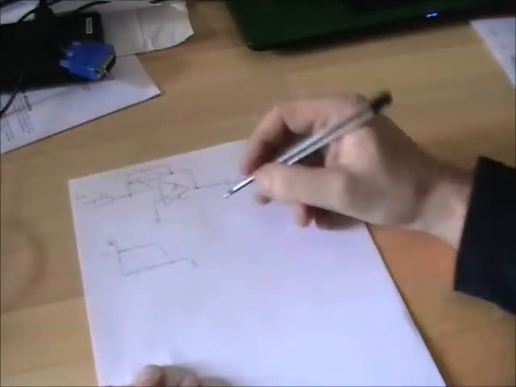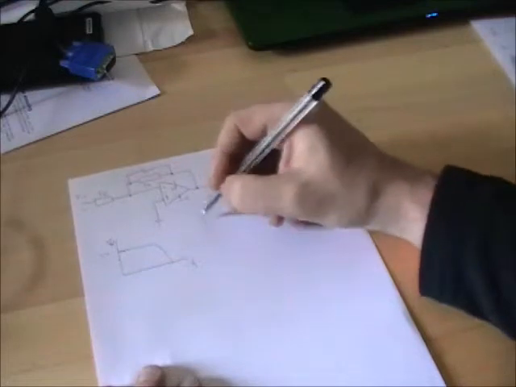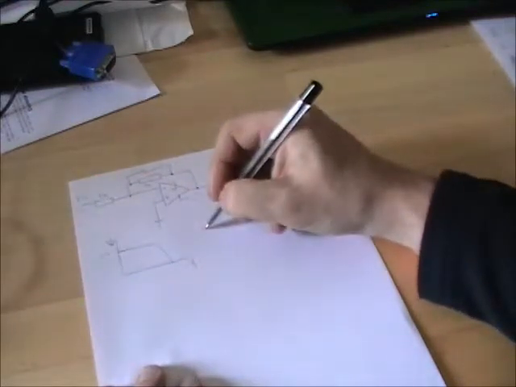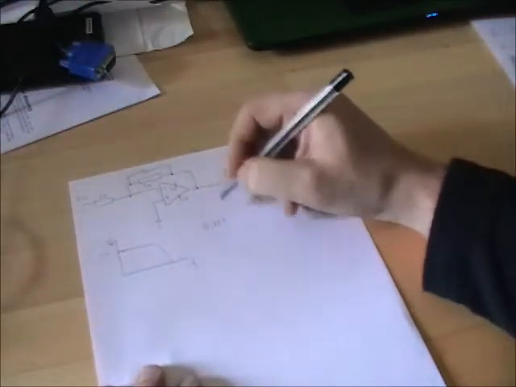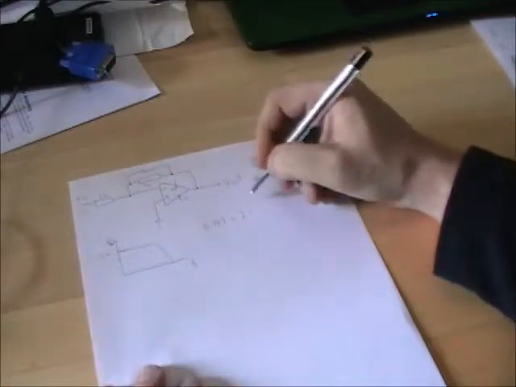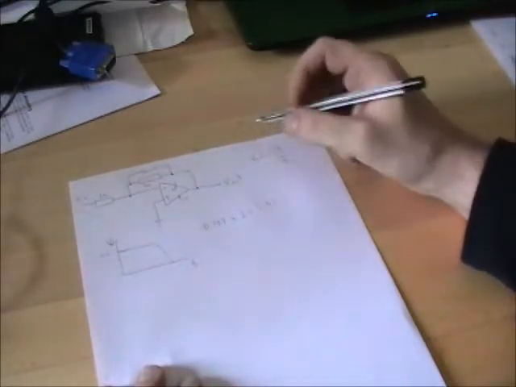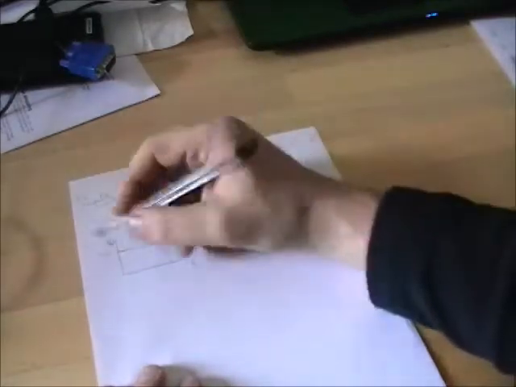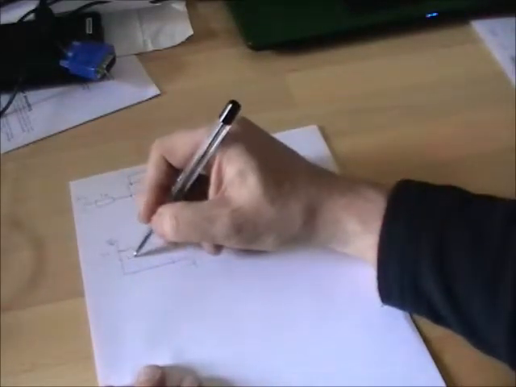At 0.707, 2 volts, let's put this down. So the 3 dB point is at 0.707. So 0.707 times 2 gives us 1.41. So at 1.41 volts, I would hit my 3 dB point. So I'm just going to drop a line here.